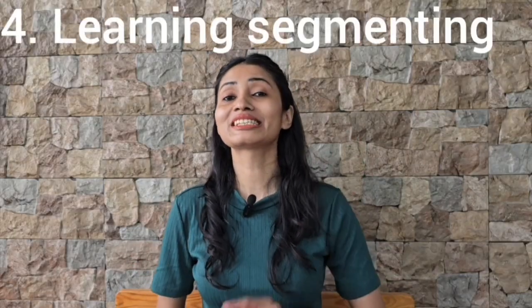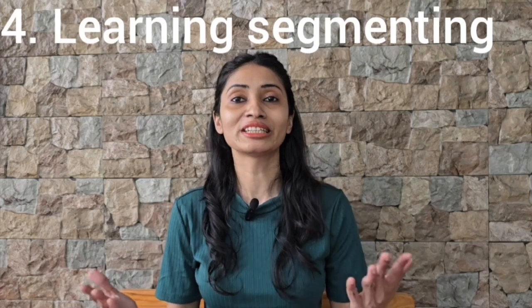Now the fourth basic skill is segmenting. Now what is segmenting? Segmenting is nothing but just the opposite of blending. In blending बच्चा sounds को merge करता है ताकि वो एक word form करके read कर पाए. In segmenting the word is broken down into sounds. बच्चा वो word को break करता है sounds में ताकि वो अच्छे से लिख पाए.